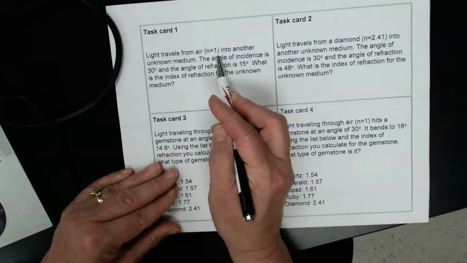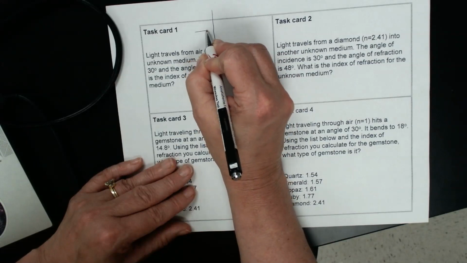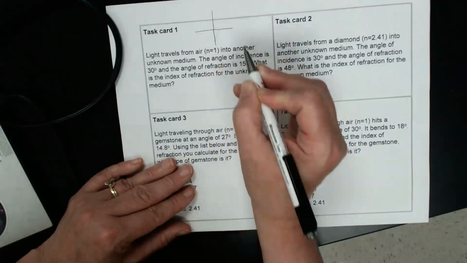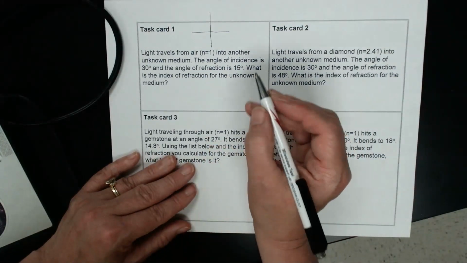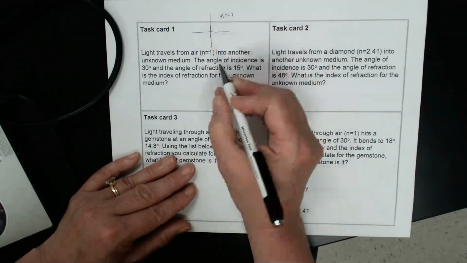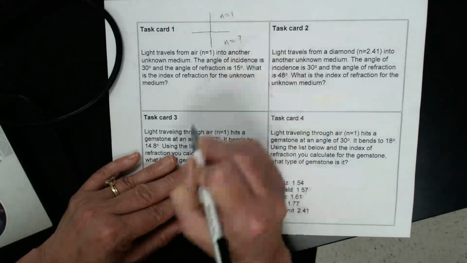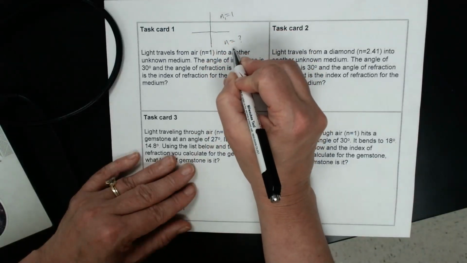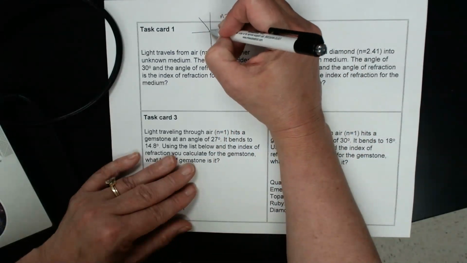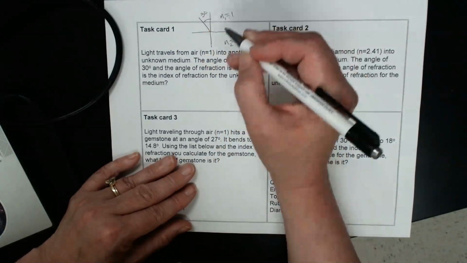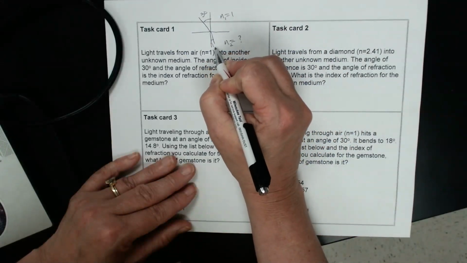Light travels from air into another unknown medium, okay? And you really want to keep track of your n's and your thetas. So if you need to draw a picture to do that, that's a great idea. So light's traveling from air. It has an n value of 1 into another unknown medium. So this is going to be N1. This is going to be N2. We don't know N2. The angle of incidence is 30 degrees. And the angle of refraction is 15.